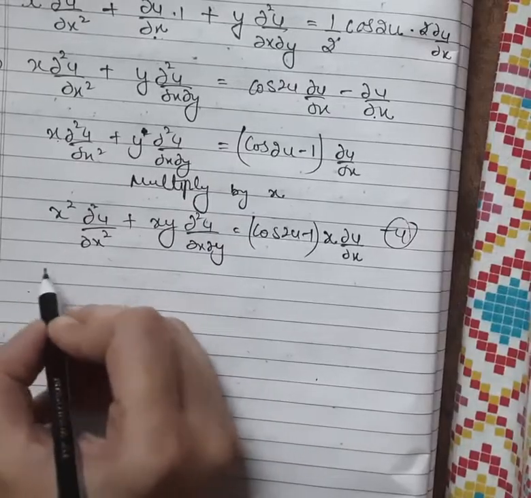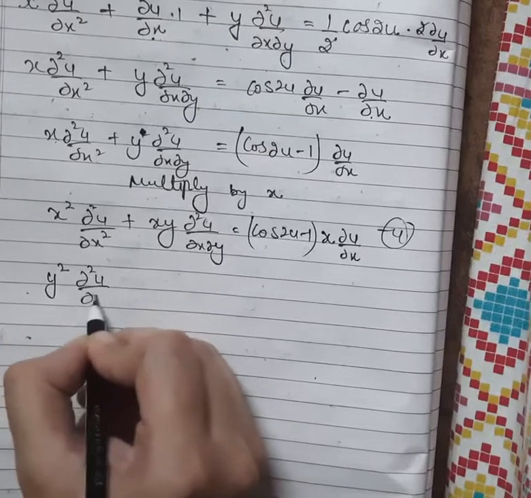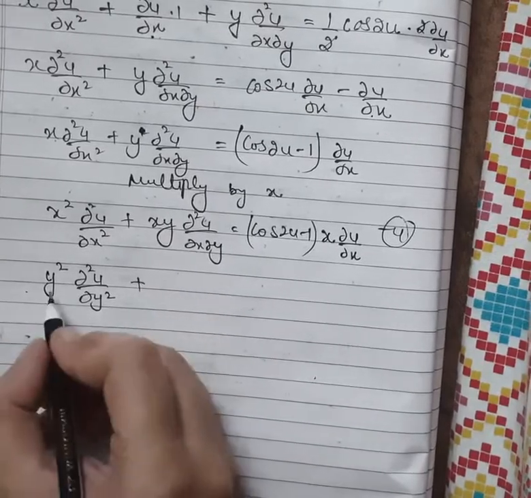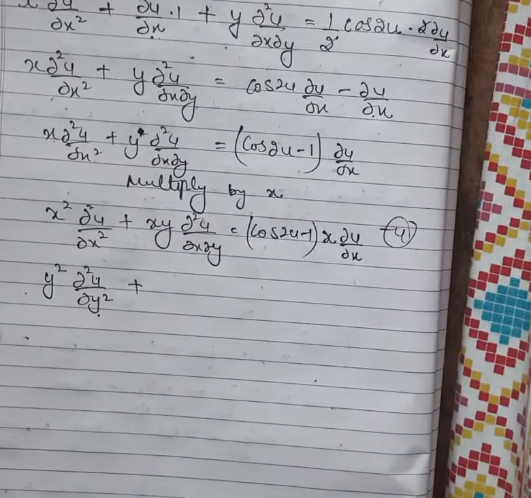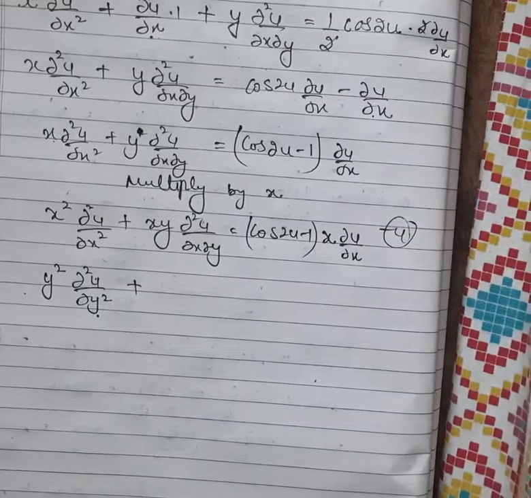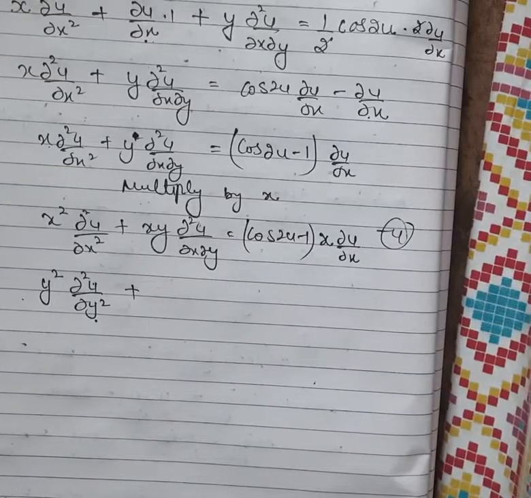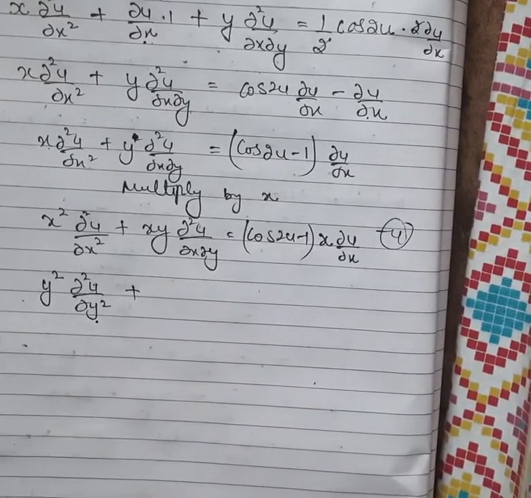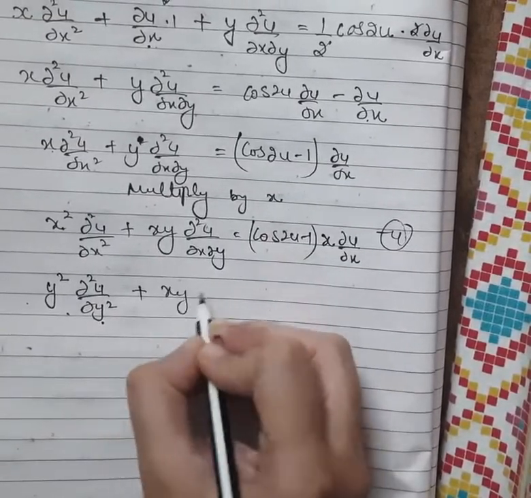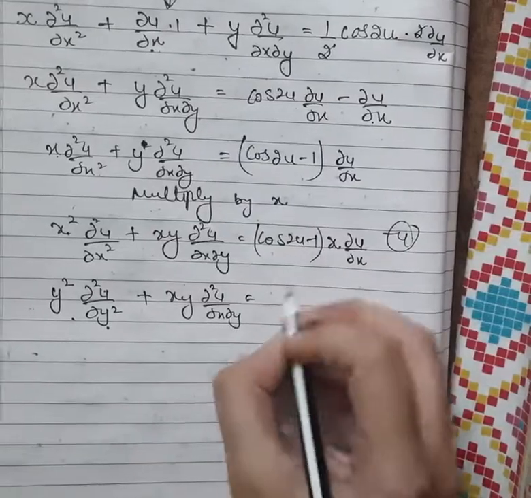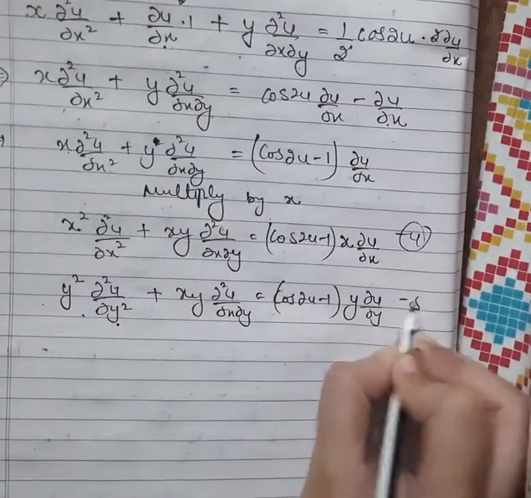Repeating the same process for y, you will get fifth equation, which I am going to write here, and you can cross verify your answer after solving that. You will get y² ∂²u/∂y². I am not doing anything new, I am just observing the pattern. You can also write it directly if you want to, but if you are solving it for the exam, you need to show it step by step solution. So instead of x, now I am just replacing that x by y: xy ∂²u/∂x∂y, (cos 2u minus 1) y ∂u/∂y, equation number 5.